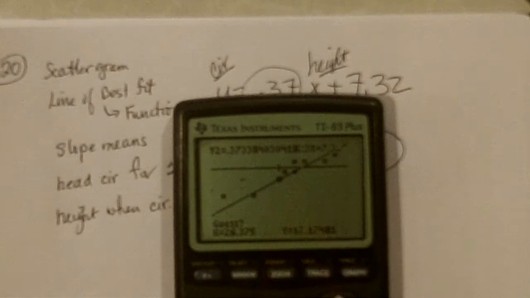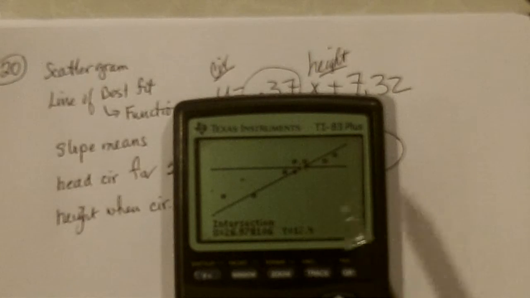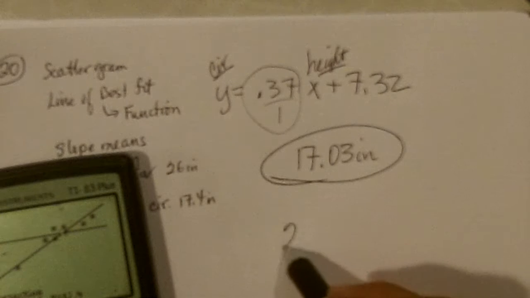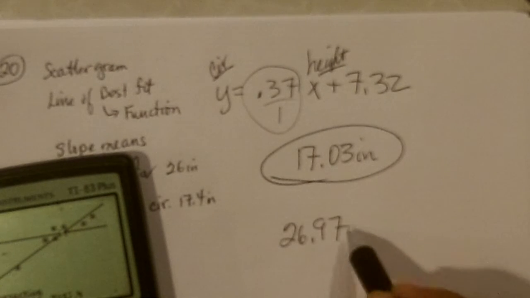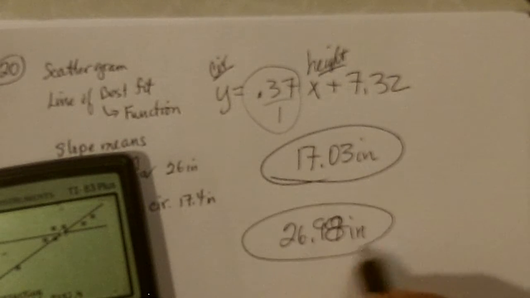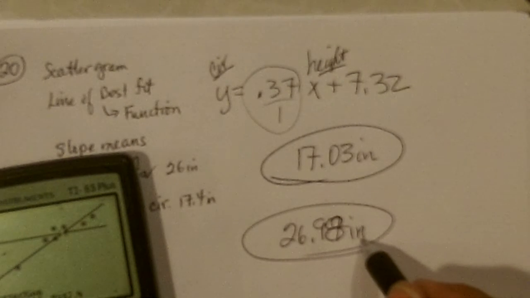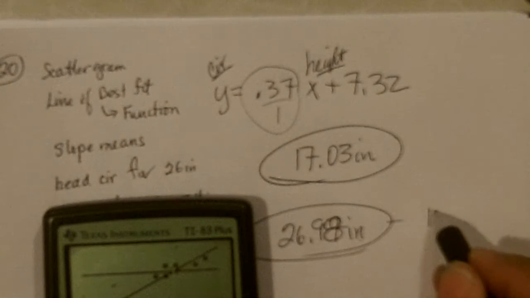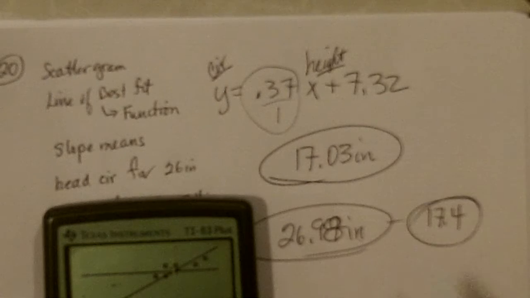And my guess is about, I don't know, 27 inches. And it says, no, 26.97, 26.98 rounded. A person about 26.98 inches tall would have a head size of 17.4.